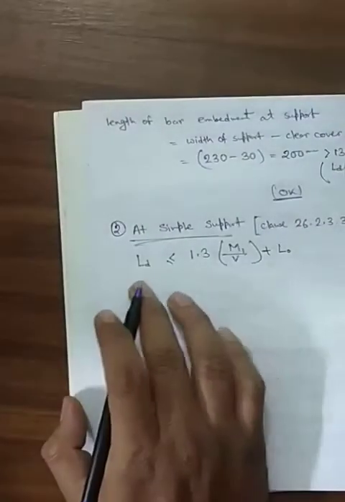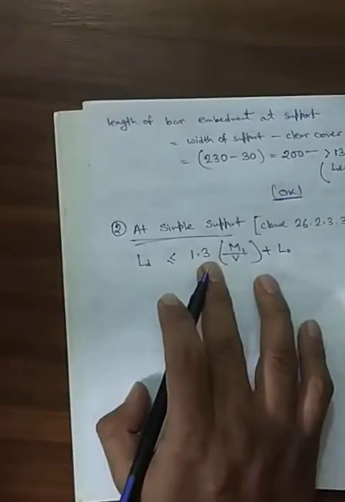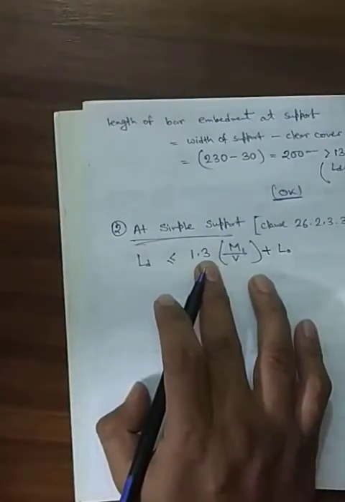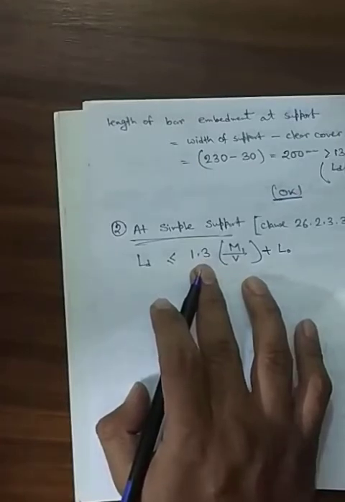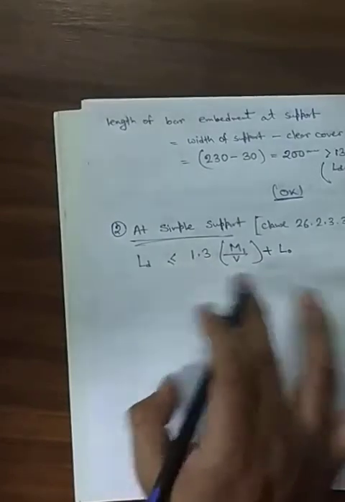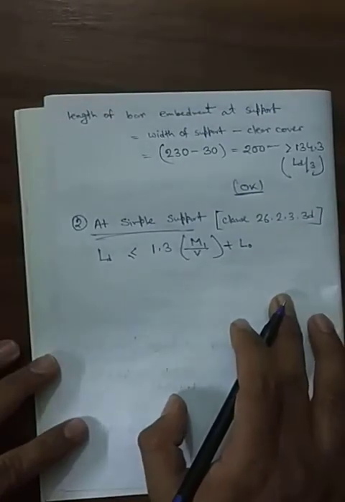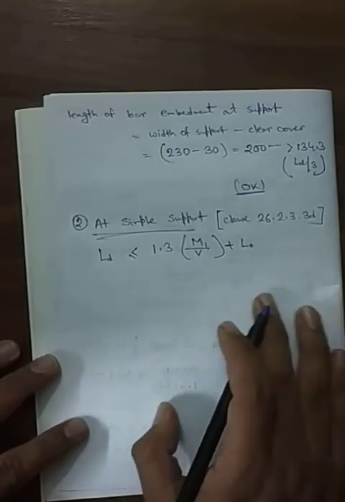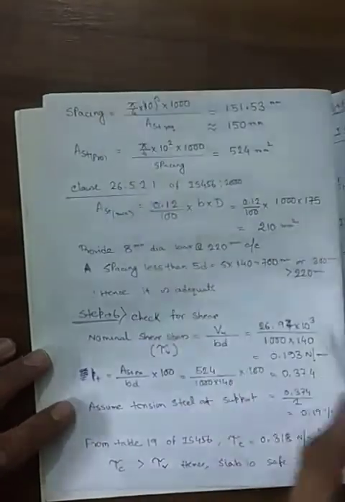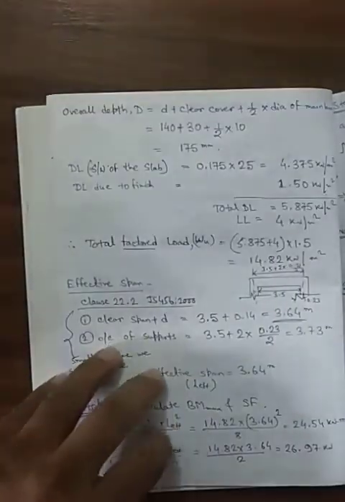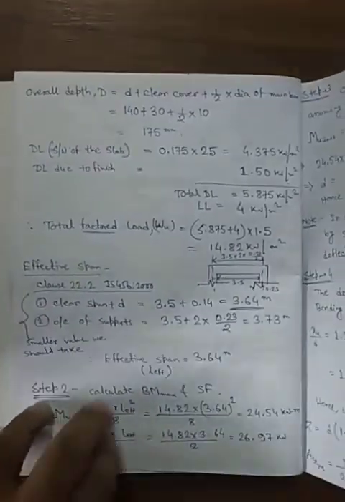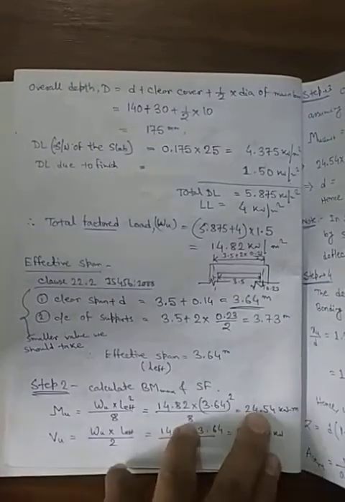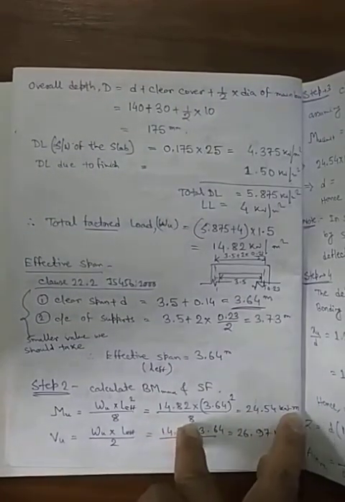So M1 is nothing but our moment. But remember one thing: as alternate bars are bent up at the support, the moment of resistance may be taken as half of the span moment. Our span moment was Mu, and Mu comes as 24.54 kilonewton meter.